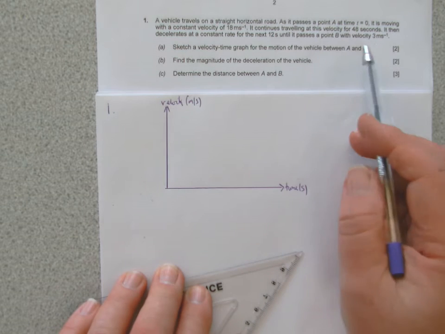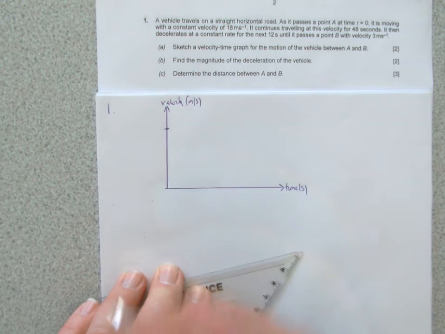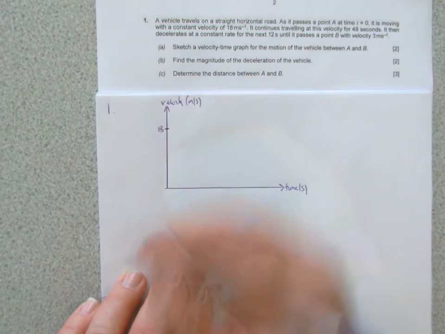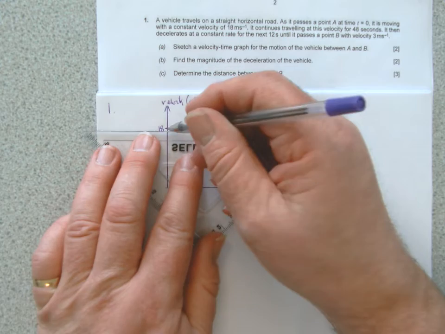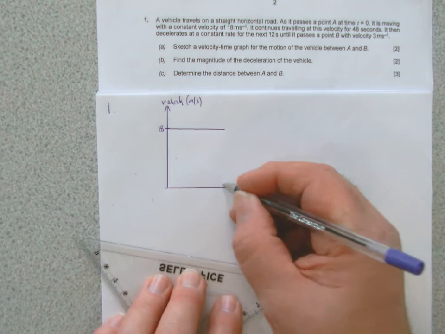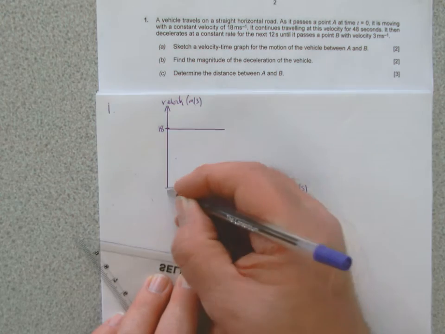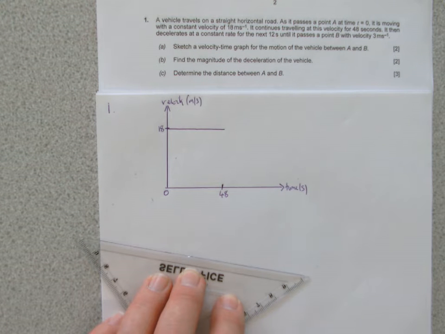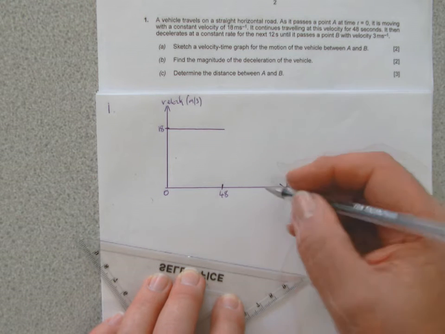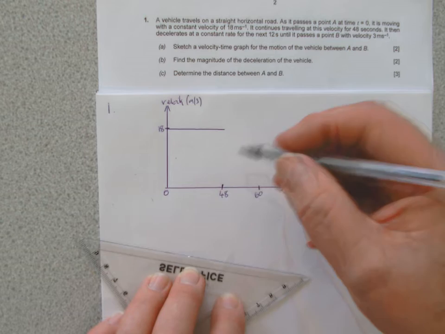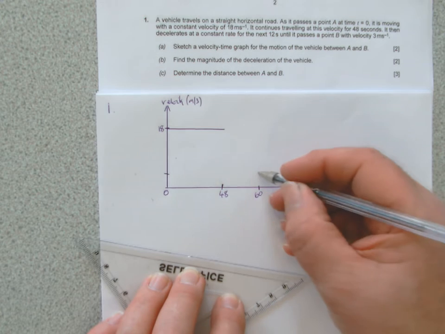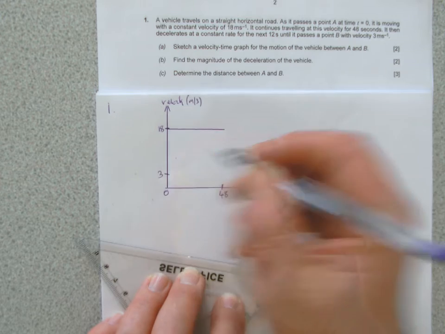Now then, it's starting with velocity of 18, and it does this for 48 seconds. So 0 seconds is there. It then decelerates at a constant rate for the next 12 seconds until it passes a point B with the velocity of 3 meters per second. So I'm travelling for another 12 seconds, so it has to go to 60, and it's when it gets to this point here, it's then travelling with the speed of 3.